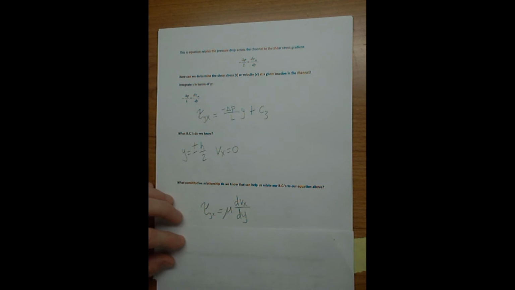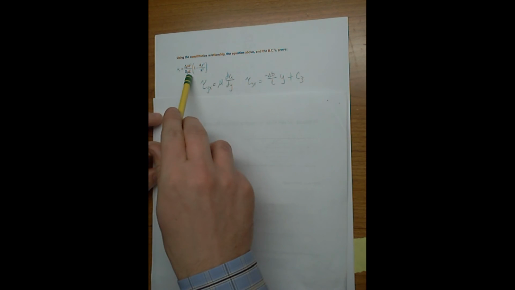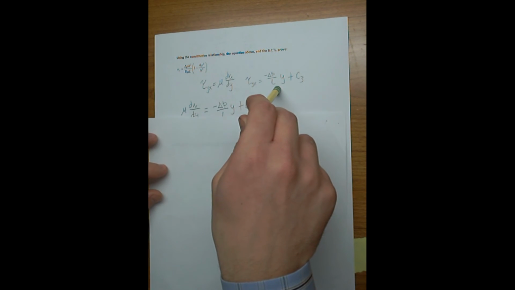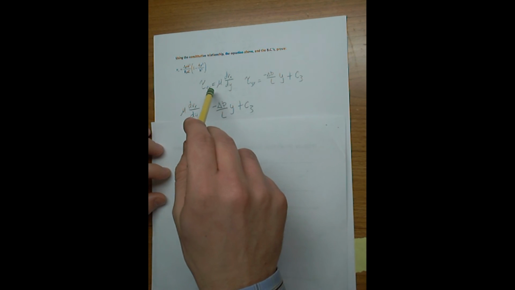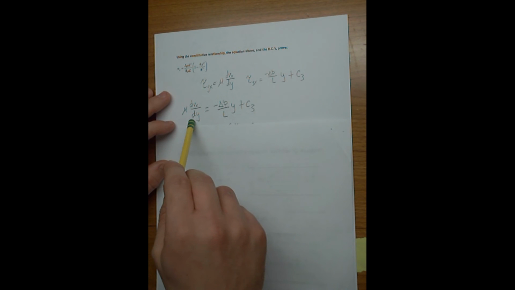And our constitutive relationship that's going to help us solve the equation is that the shear stress is equal to the viscosity times the velocity gradient. This is for Newtonian fluids. So using the constitutive relationship, the equation, and the boundary conditions, we can prove this is our velocity profile. Here's our constitutive relationship and our equation we just solved, and we relate those two to one another. So we have this relationship.